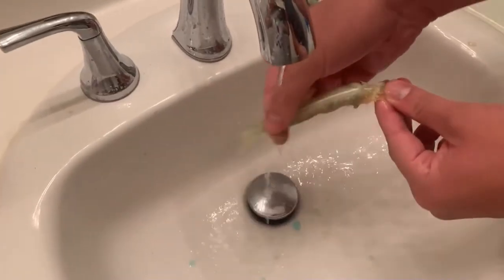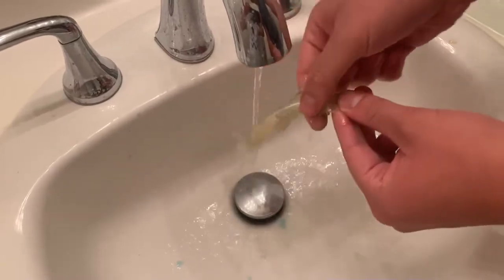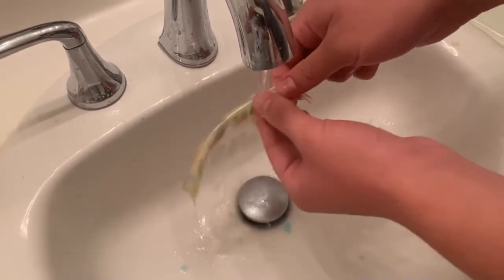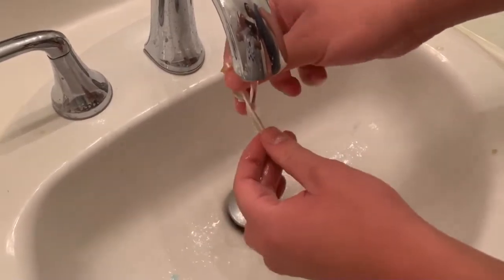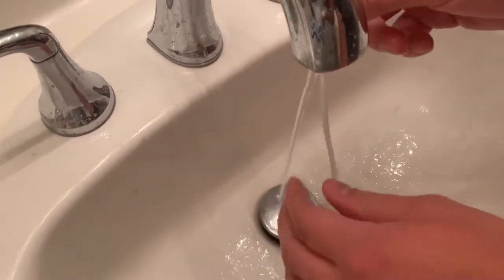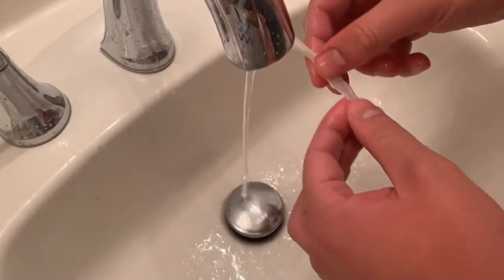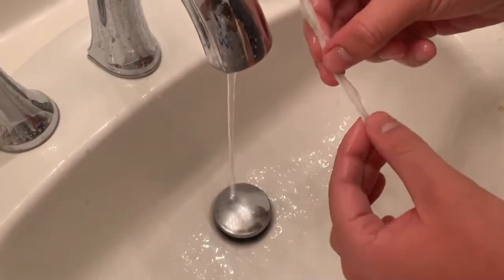You can see here that the soap is doing an excellent job of cleaning the oil off of the feather. And by the end of it, your feather should be completely clean with almost no traces of oil left.